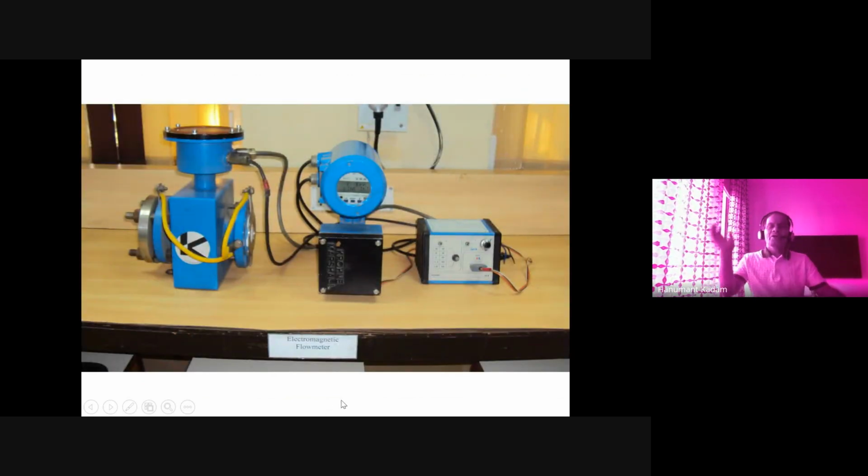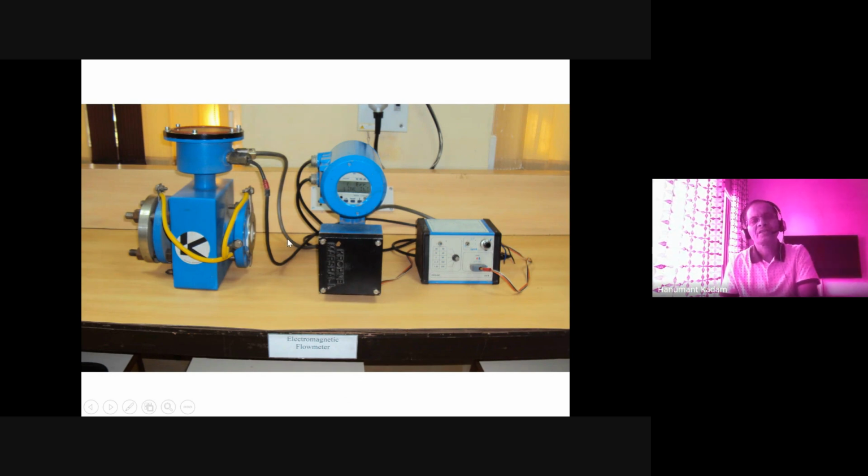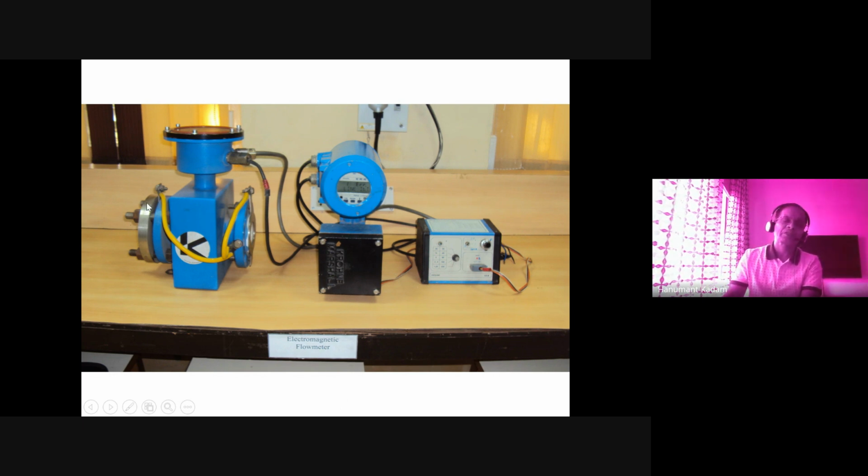Now, how to calibrate or simulate the magnetic flow meter? Nowadays, it is simple. There are two parts. As I told, this is the body of the control. You see the flange. One side I have closed here. Therefore, you can see there is no path here, because you have to fill the water inside to calibrate it. As I told, it should be filled. Then only you will get a reading.